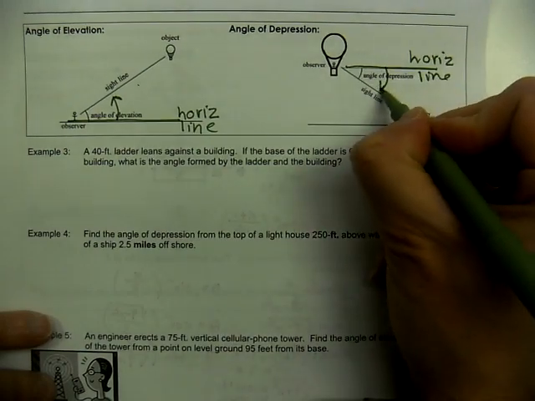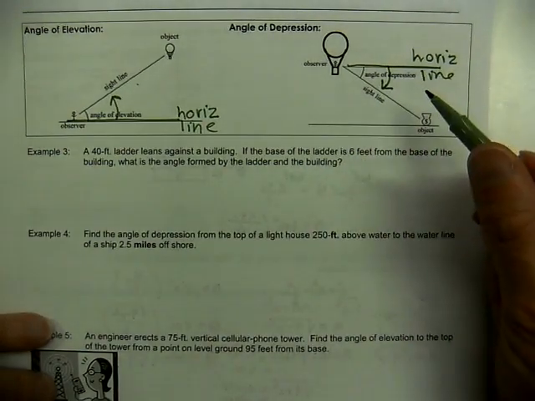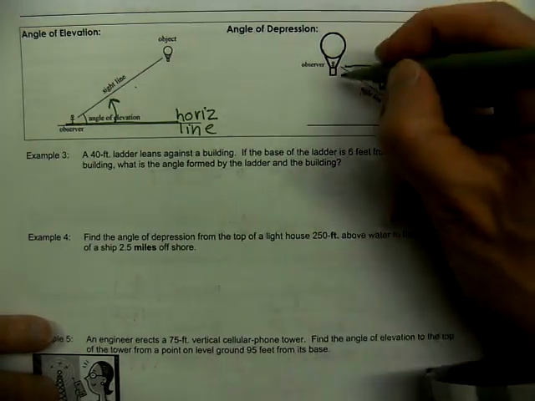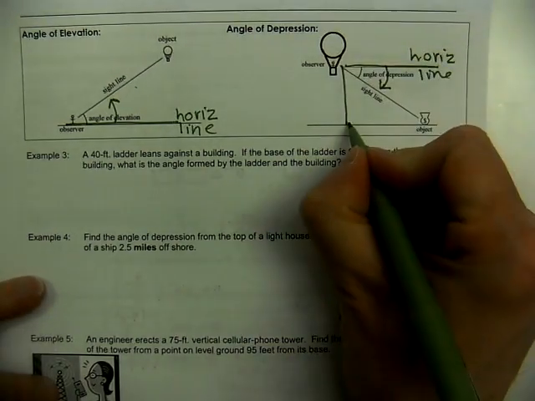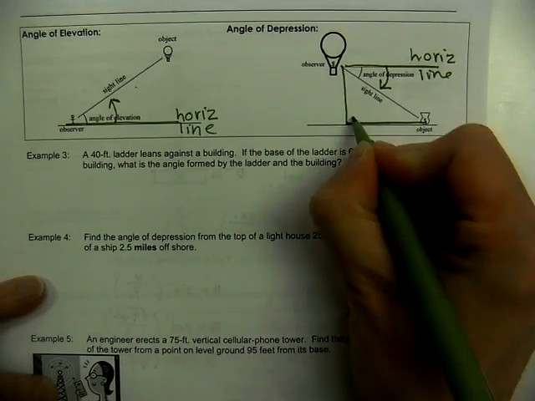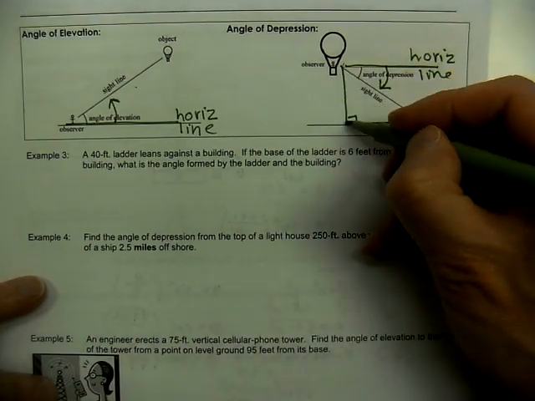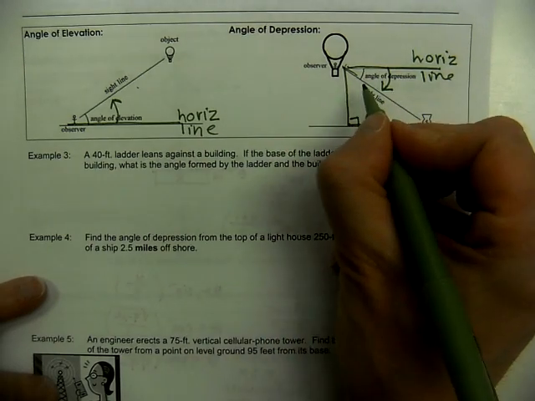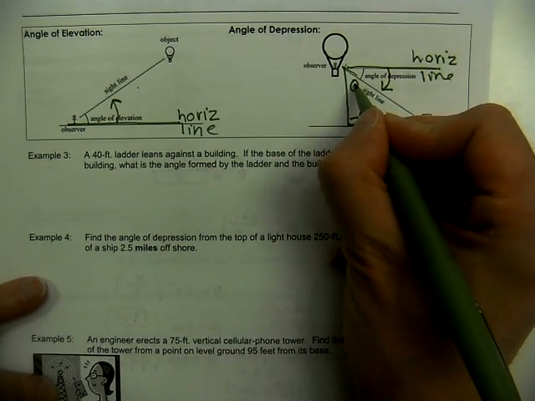And that's your angle of depression. The issue with the angle of depression is that oftentimes, not always, but oftentimes the triangle that we're creating is here, where we have one side of the triangle on the ground, and we have one side of the triangle representing the height, and then there's your maybe sight line or your hypotenuse. And this is the angle that you want to calculate.